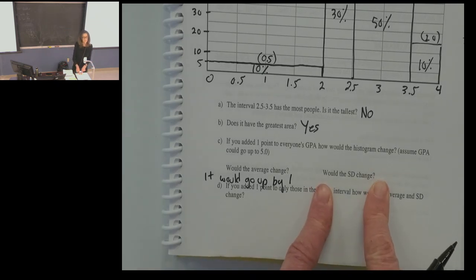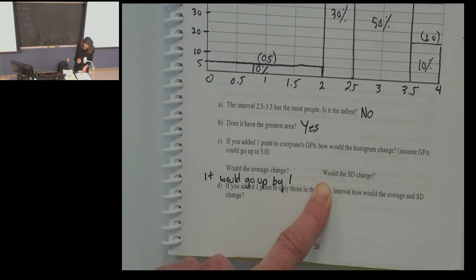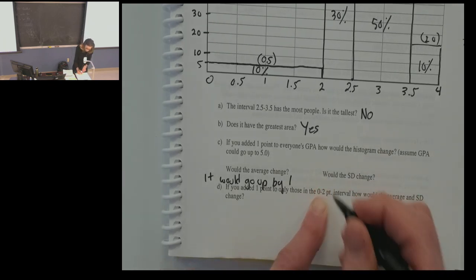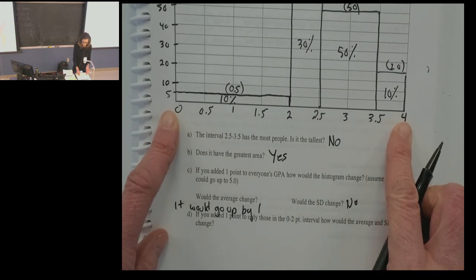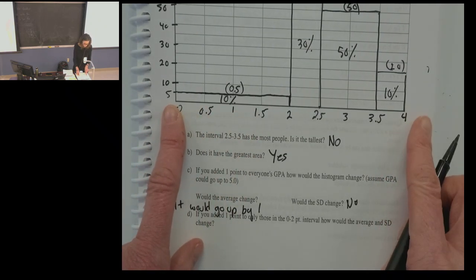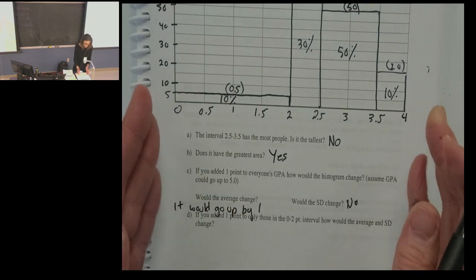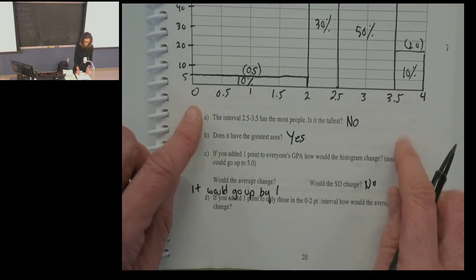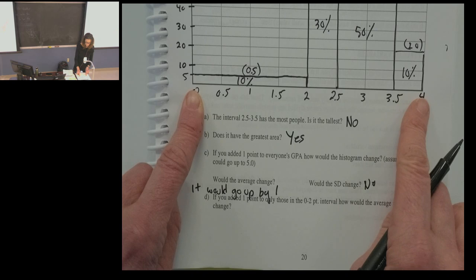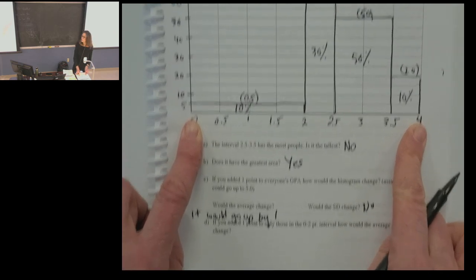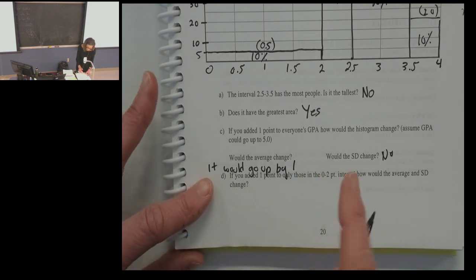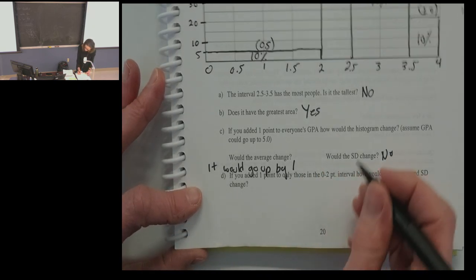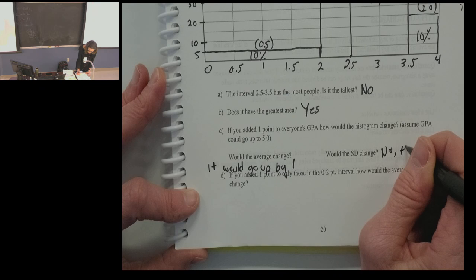How about the standard deviation? Would that change? No, because the spread, the histogram would just shift. The whole histogram would just shift up to 5, 1 point. It would be the same exact thing. We could just redraw the scale. If we change these numbers from 1 to 5, we'd have the same histogram. Okay, so no, the shape would stay the same.